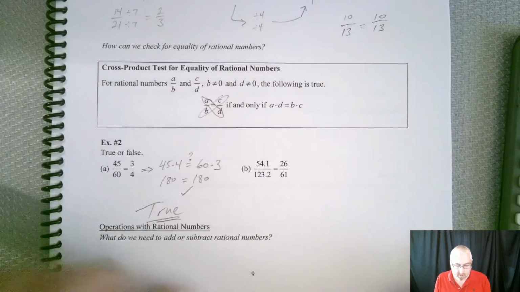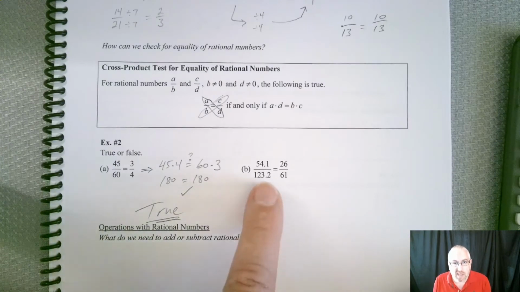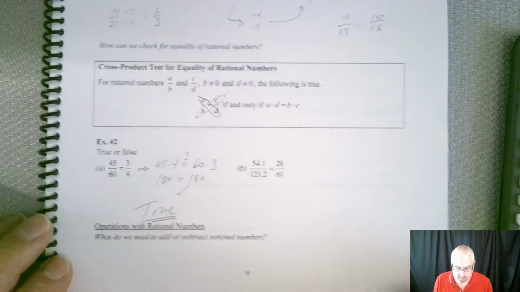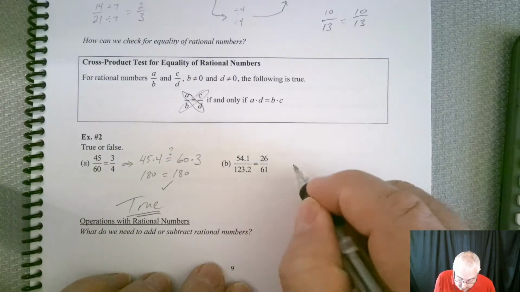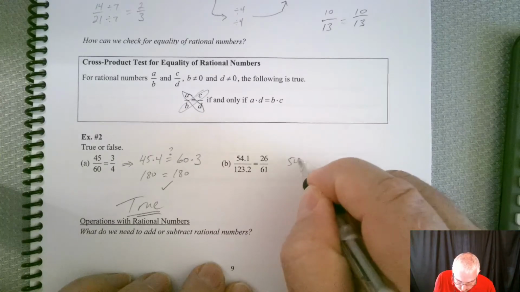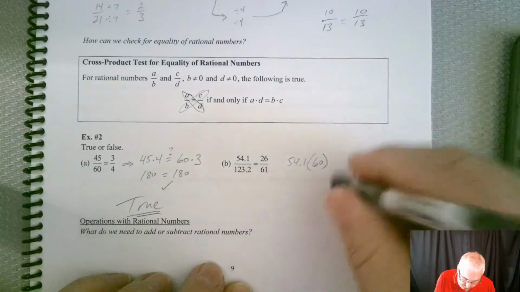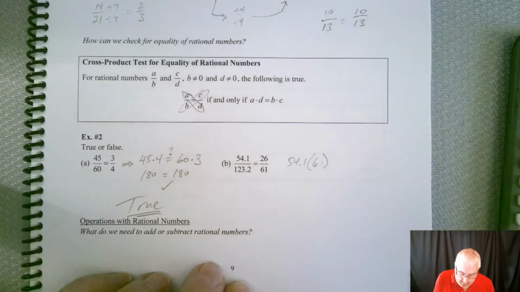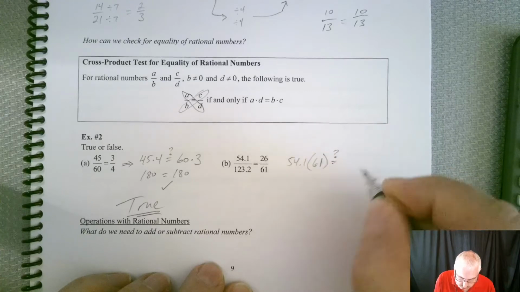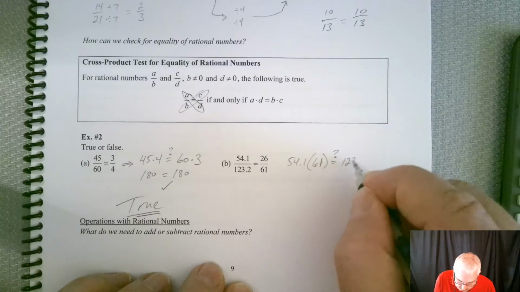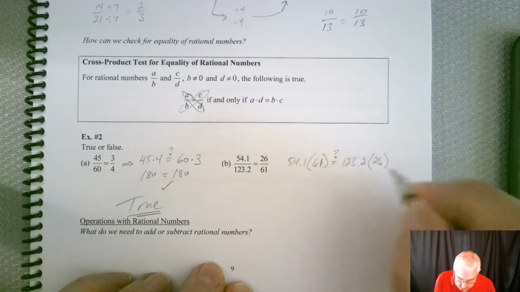Now we might not have needed a calculator on that one, but this one is a little bit yuckier, so we'll probably dig it out again. So in this case, again, the cross products. So 54.1 times 61, is that equal to 123.2 times 26?